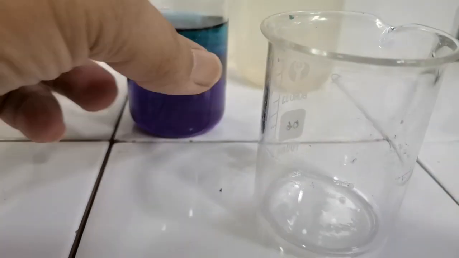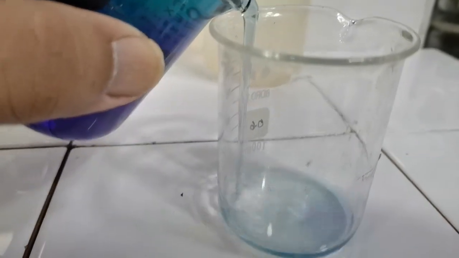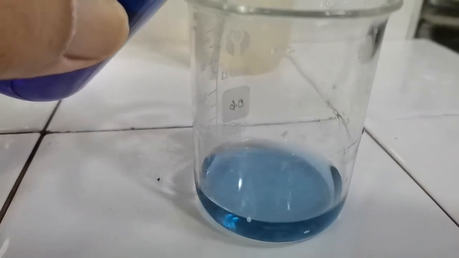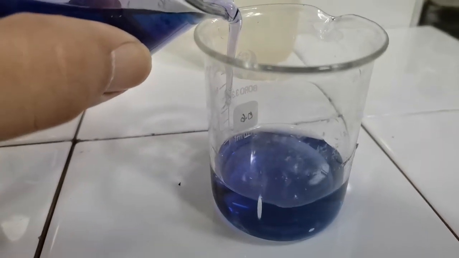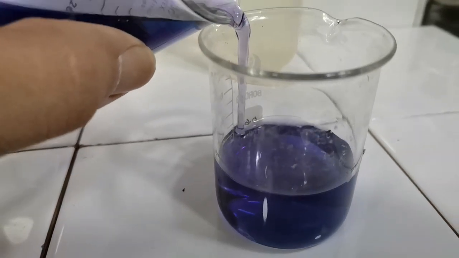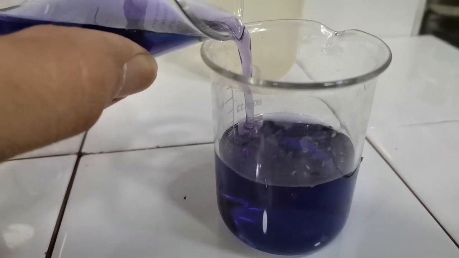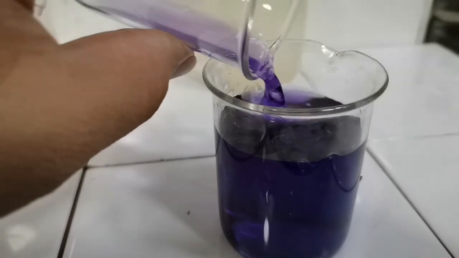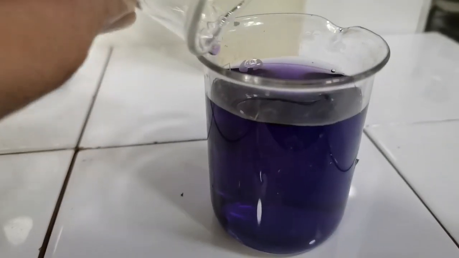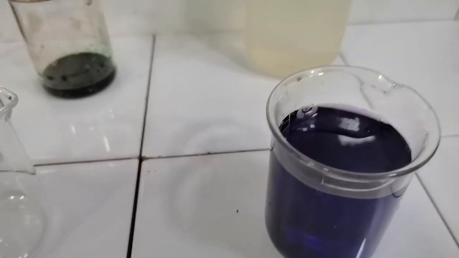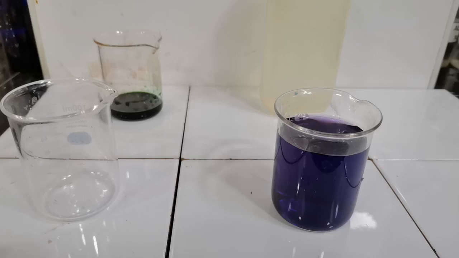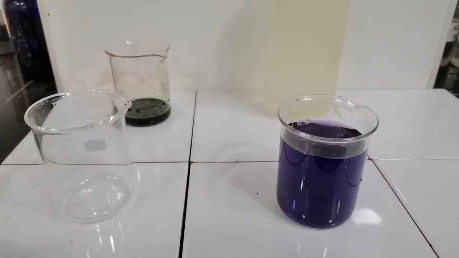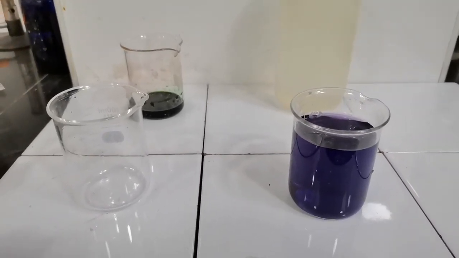So in order to mix this again, let's transfer the contents into the first beaker so that it's mixed properly. Look at the color changes happening in the beaker as the solution is constantly being poured. So it's gone to blue, and from blue it's going to purple. And this is the final color that we have achieved when sodium hydroxide has once again become in excess. So it is a fascinating indicator, the universal indicator.